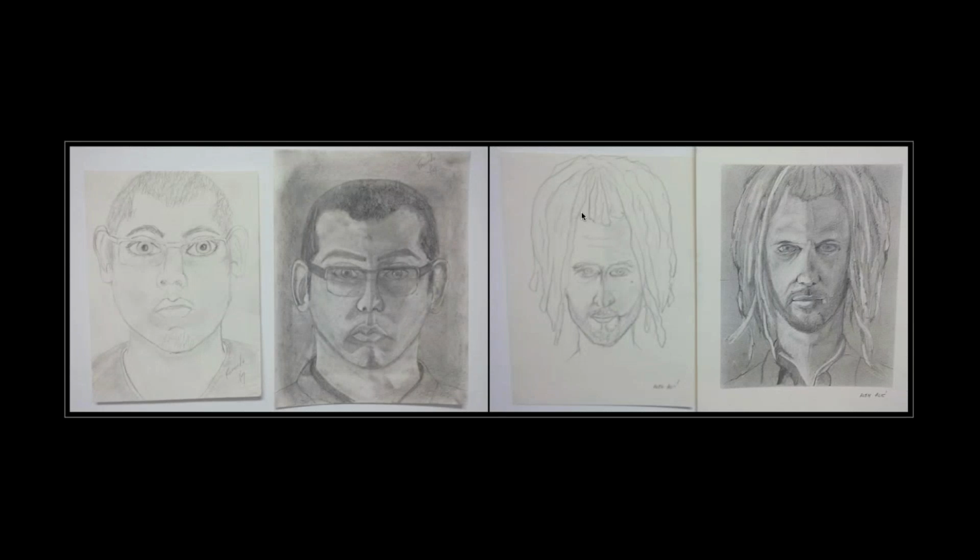So let me show you. This is the picture that we did on Monday. It's on my left side. The picture that we did on Monday, and on Friday we repeated the same picture, and you can see how, based on these skills, you can improve your drawing skills.